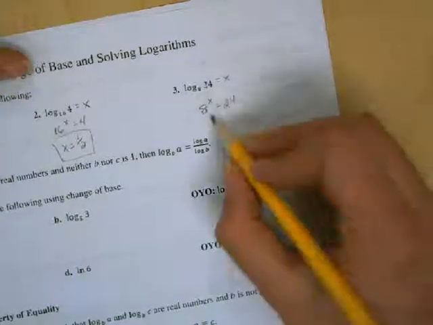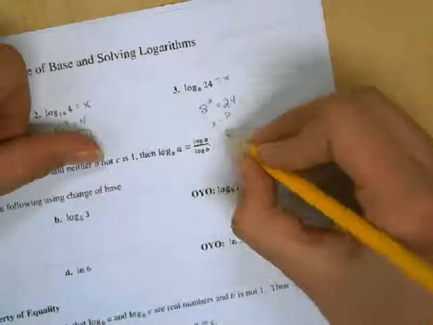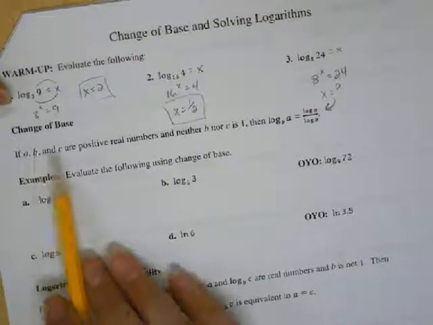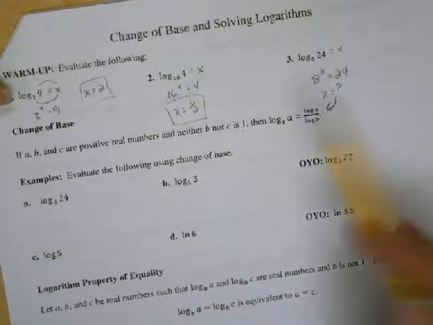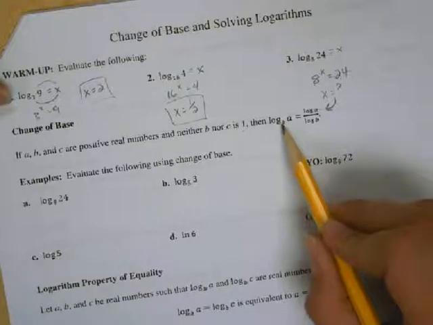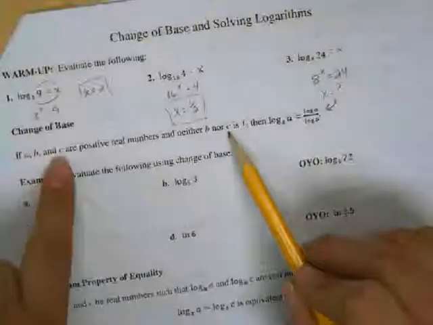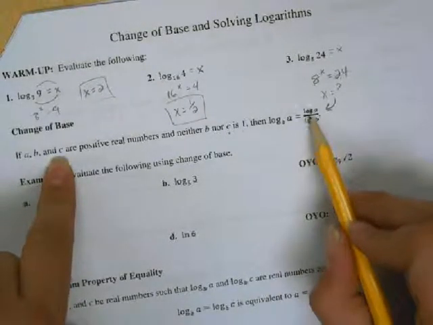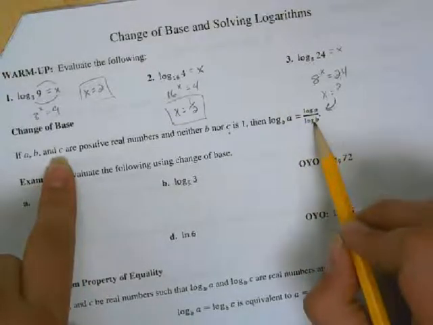So whenever you get this, where you can't figure out what x is mentally, we go to the change of base formula. The change of base formula says as such: A, B, and C are positive real numbers, and neither B nor C is 1. Remember, we don't work with bases of 1 with logarithms. Then log base B of A equals the log of A divided by the log of B. Now you might be wondering where the C's went. Technically, this is log base C of A over log base C of B. I could change my logarithm to any base that I want to, as long as they're the same.